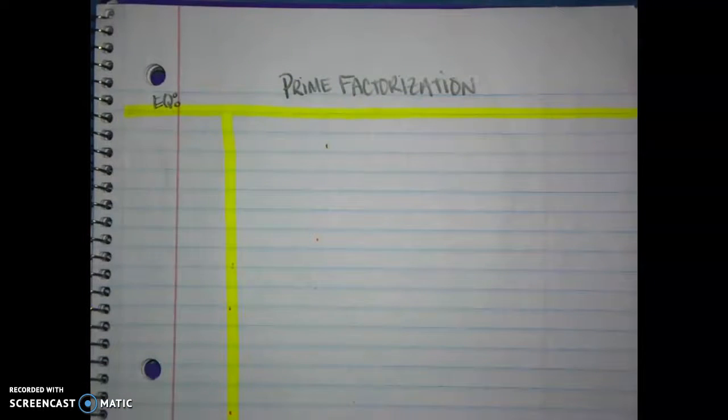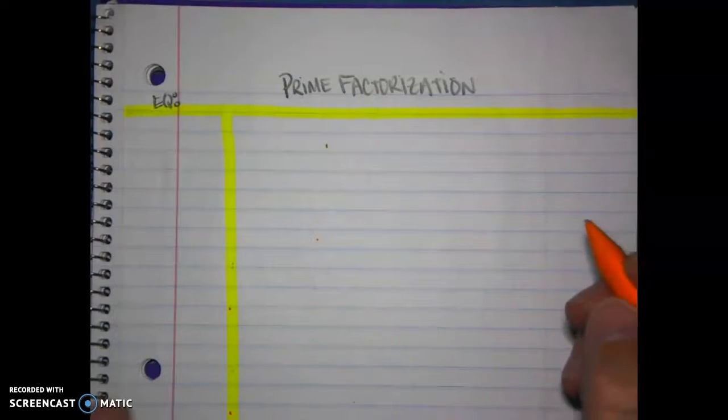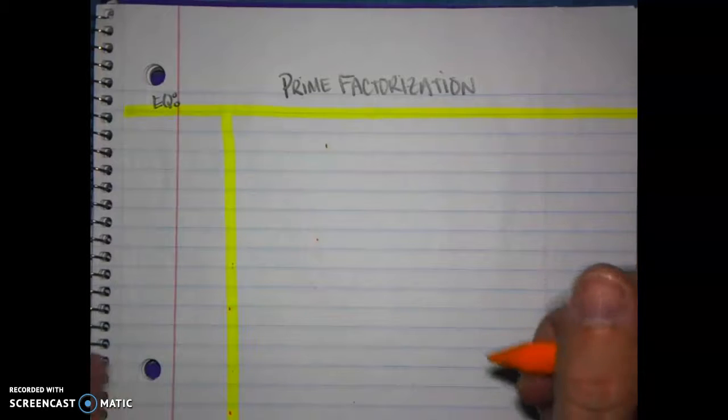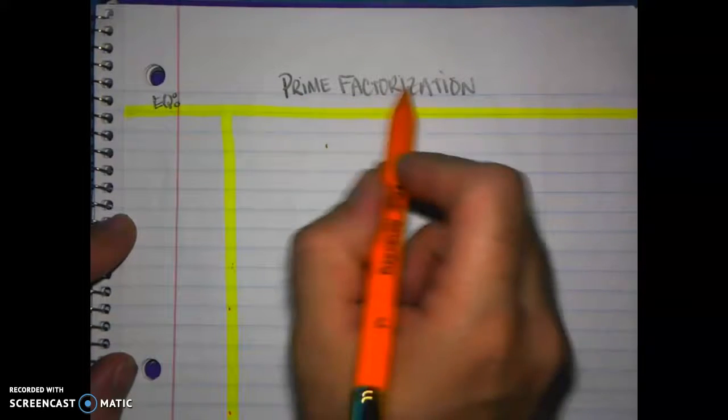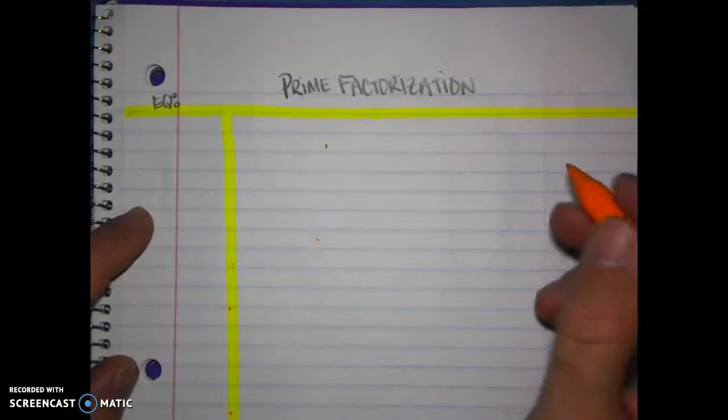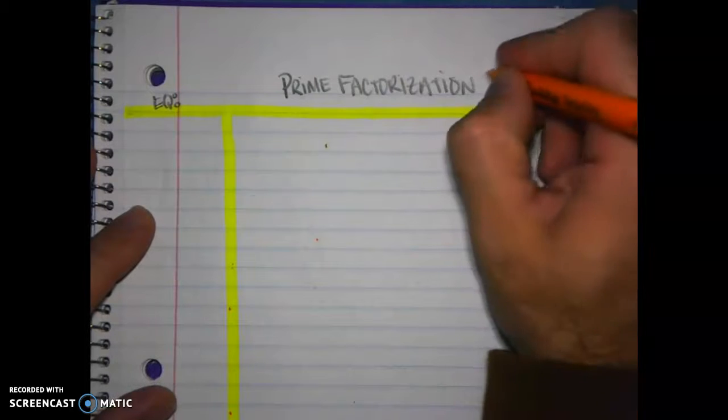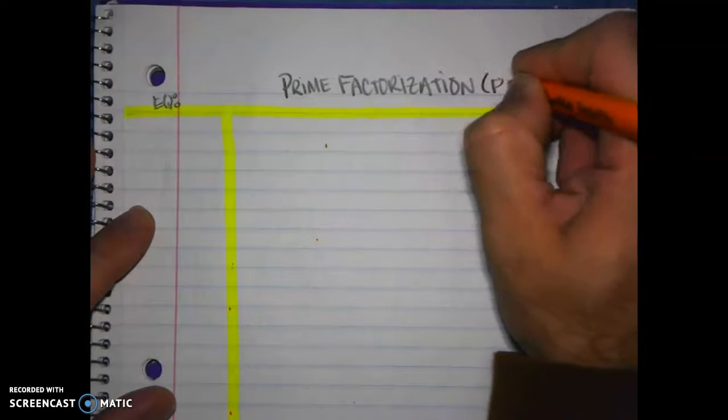So the essential question is, how do I determine the prime factorization of a number? Now, because this word's kind of long, I'm going to use the abbreviation of PF to represent prime factorization, okay?